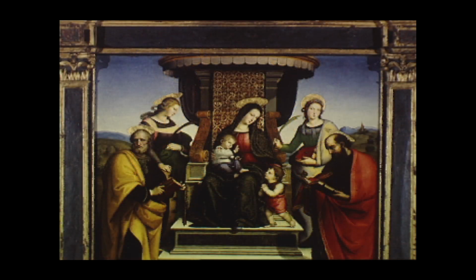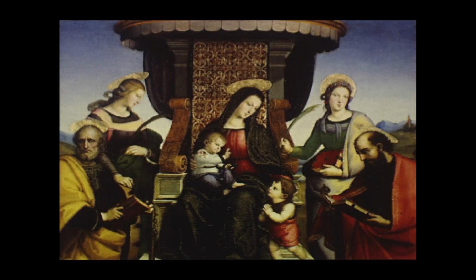This panel, often known as the Colonna altarpiece, was painted barely a year after the Betrothal of the Virgin, but Raphael's art is obviously experiencing a major transformation. He has been to Florence and has studied the art of Masaccio, Lippi, and Da Vinci.